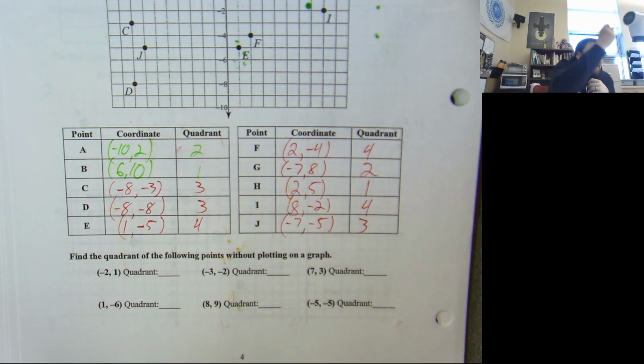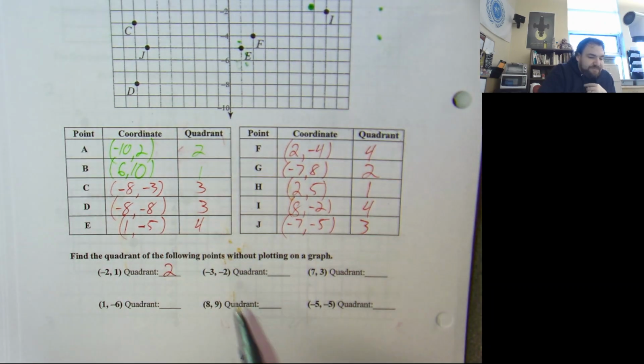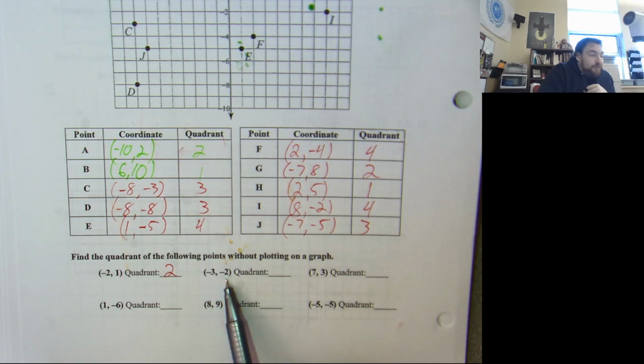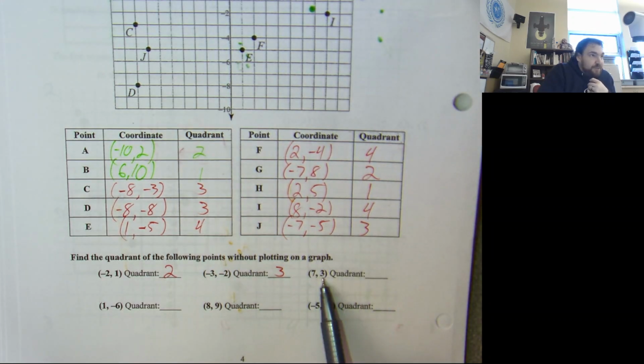So if we went left and up, what quadrant are we in? 2. Left and down means we're in quadrant what? You betcha. Right and up means we're in quadrant what?